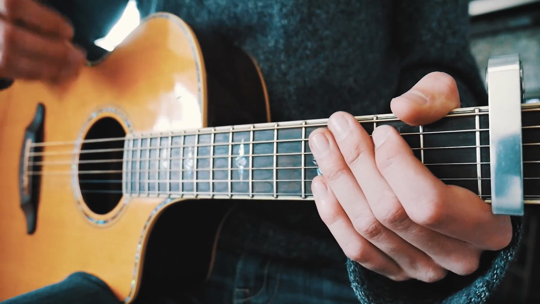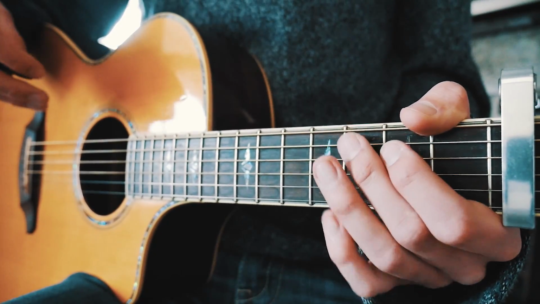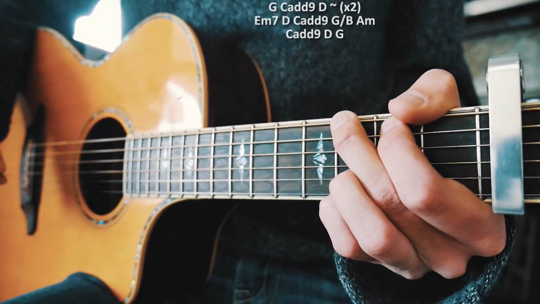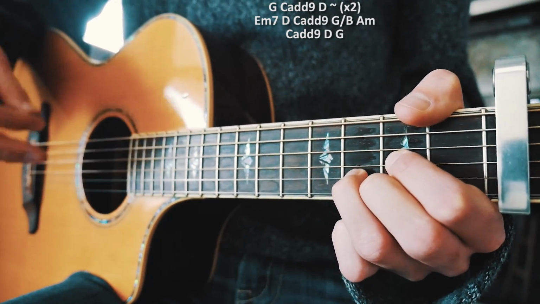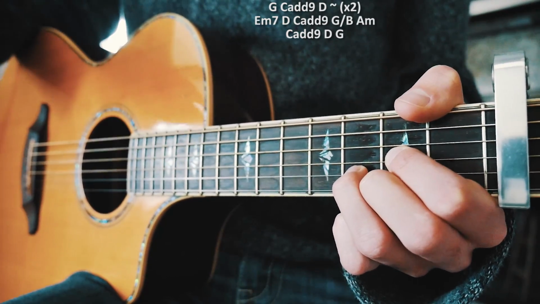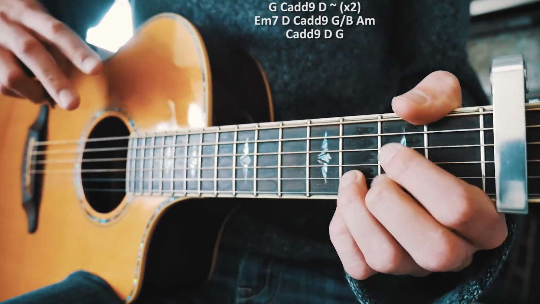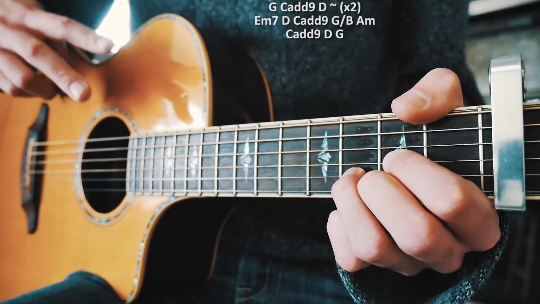From there, we're on to chorus. The chord progression that we're going to use for chorus is going to be G, C add 9, D, and D for another measure. We're going to hang out on that D just like we did in the intro. We're going to play through that twice, that little chord progression twice.